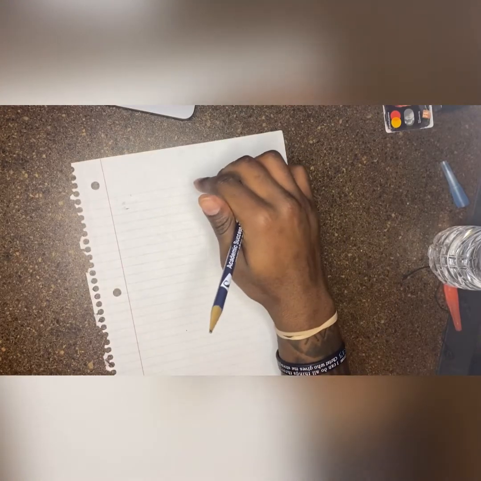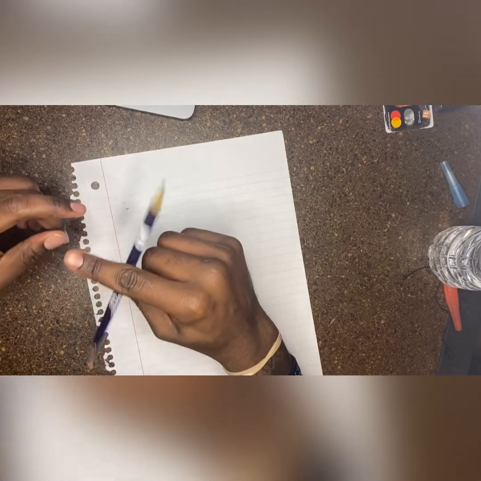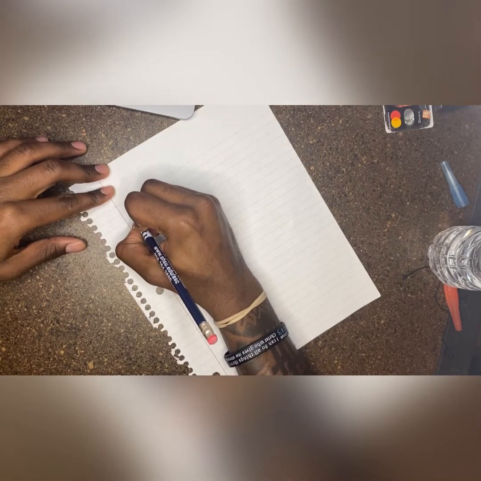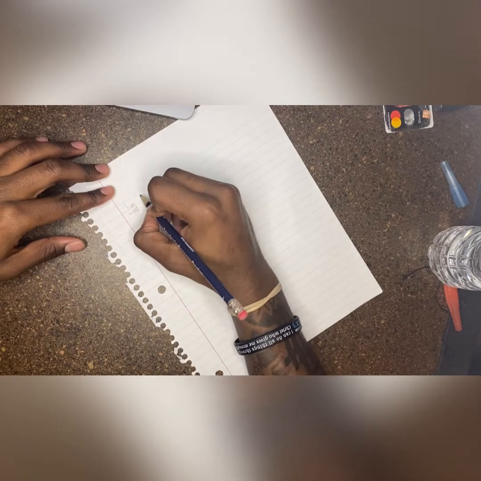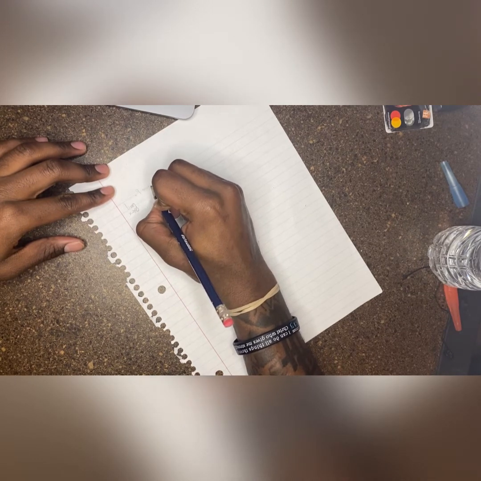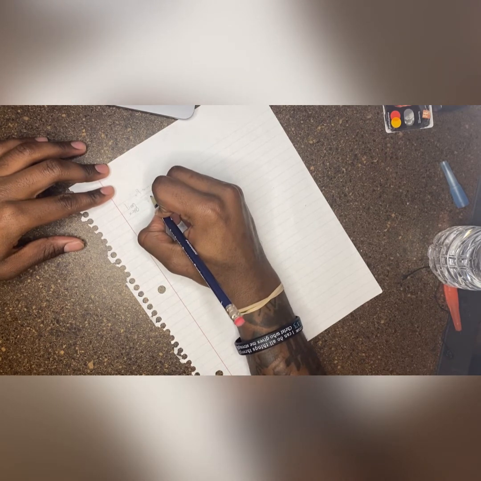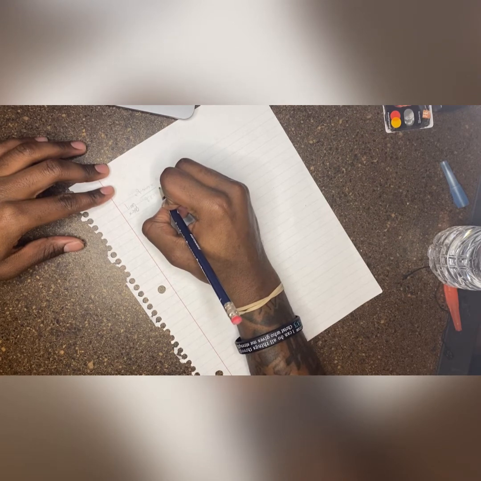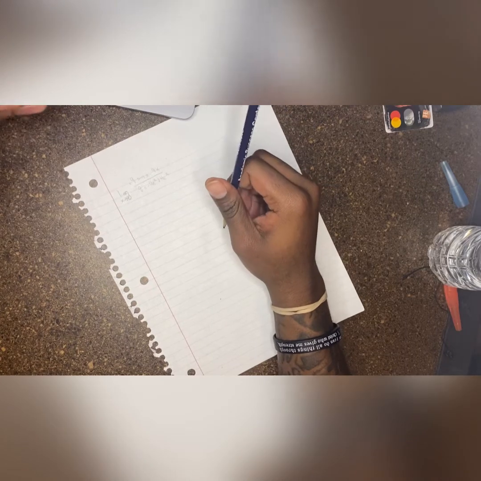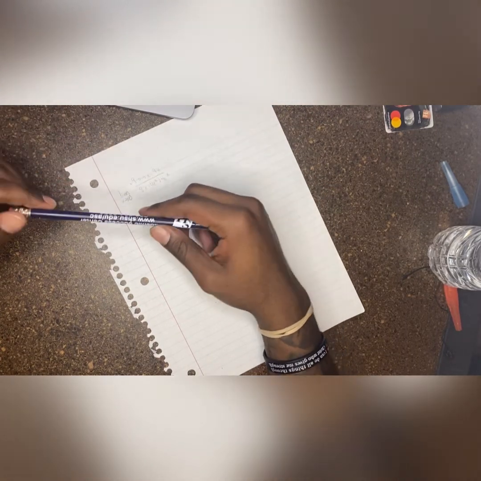So for our first question relating to improper integrals and L'Hopital's rule, we have the limit as x goes to 0 of 9 sine x minus 9x divided by 8x minus 4e to the x plus 4e to the negative x. And we want to find the limit if L'Hopital's rule is applicable.